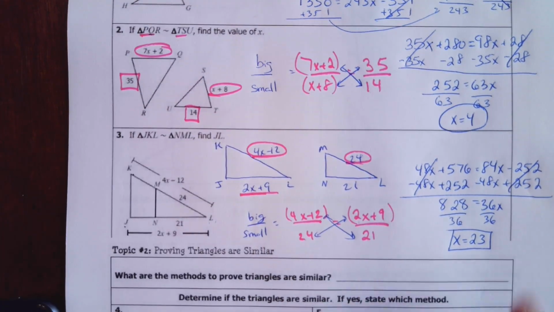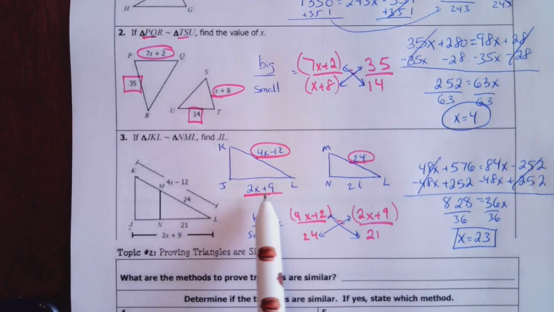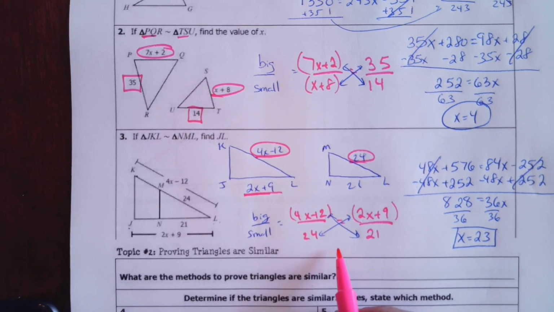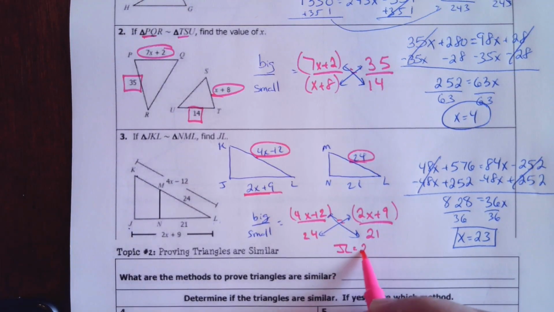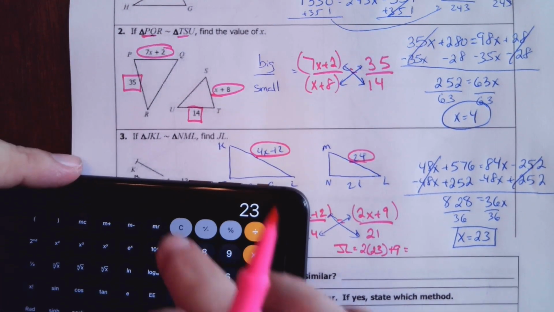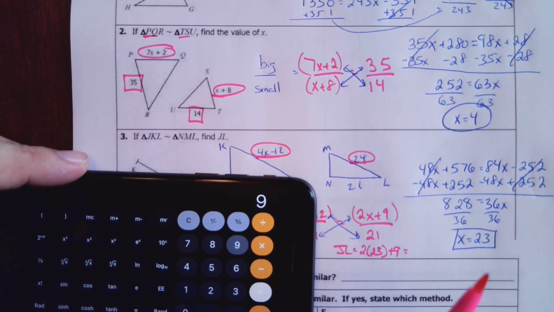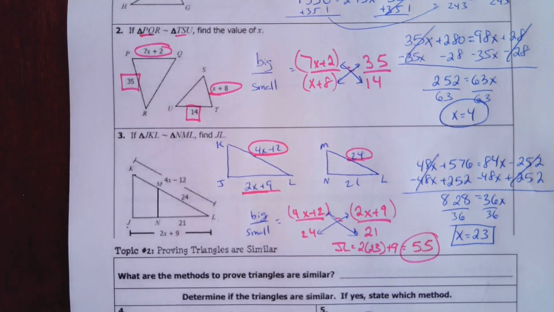But we're not done because we wanted JL. So I come back to JL over here, which is this one. And we're going to say, all right, I want JL. So JL used to be 2x plus 9, but now it'll be 2 times 23 plus 9. 2 times 23 is 46. Add 9 more, 55. Okay.